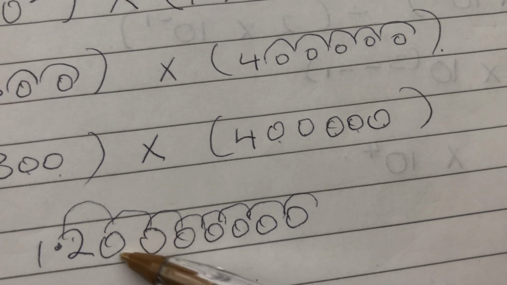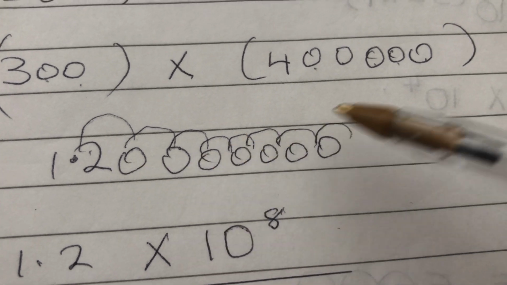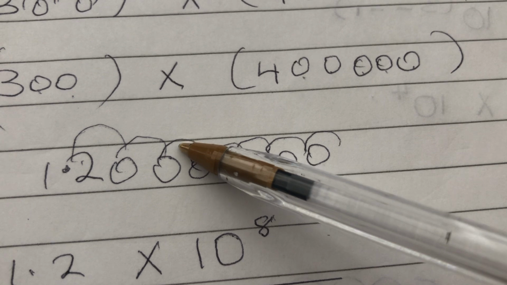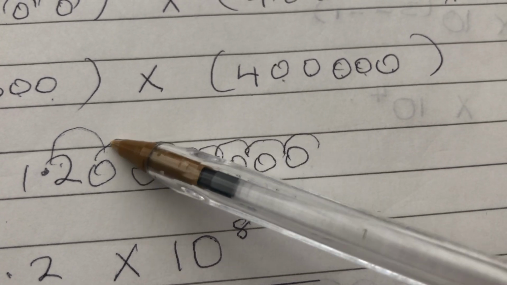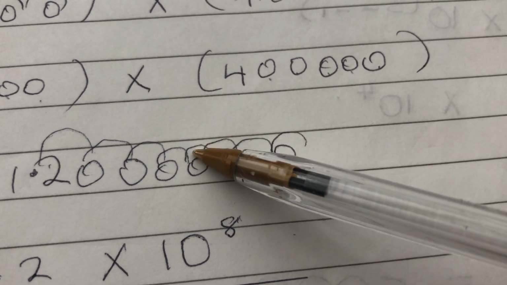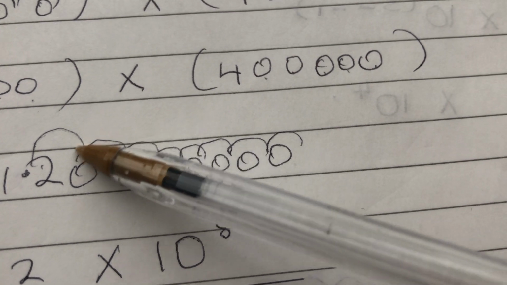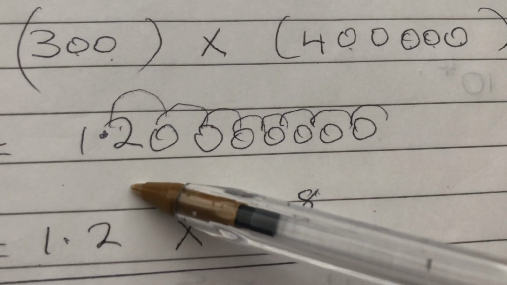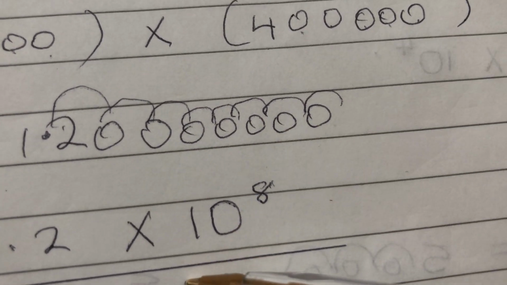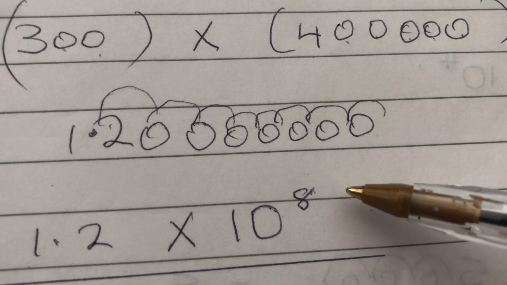So to revert back to standard form, I have 1.2, and then 1, 2, 3, 4, 5, 6, 7, 8. I'm not writing it as 12 times something, I'm writing it as 1.2. So it will be 10 to the power 8.